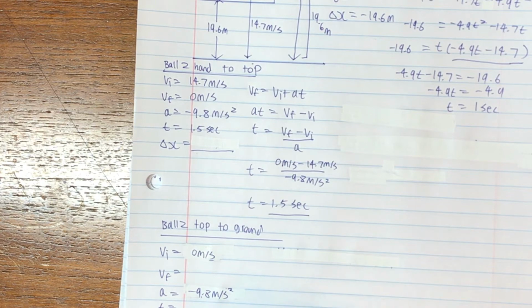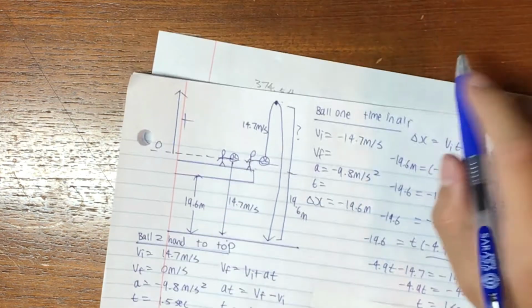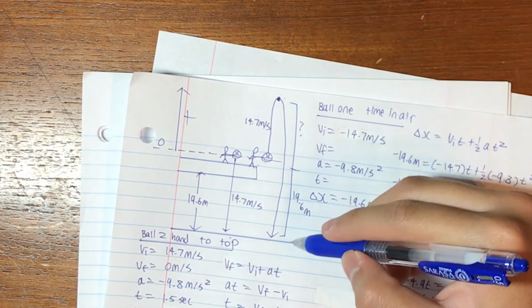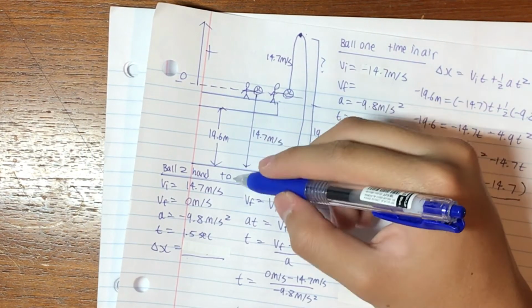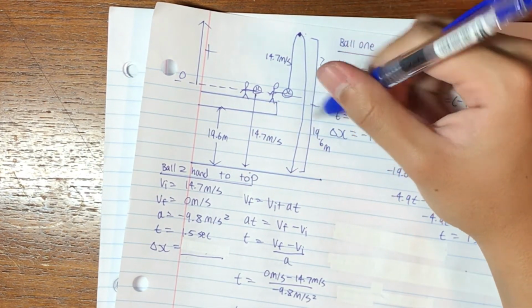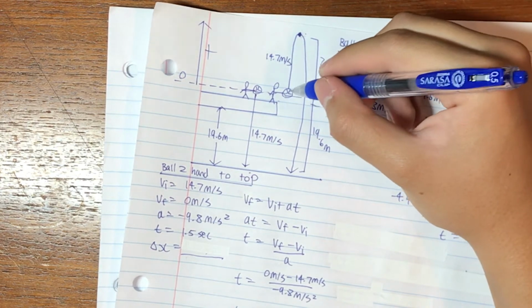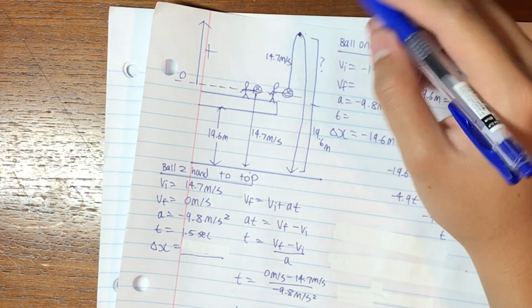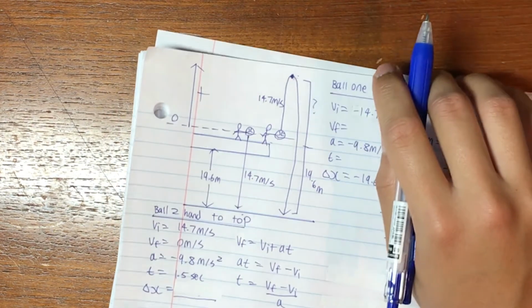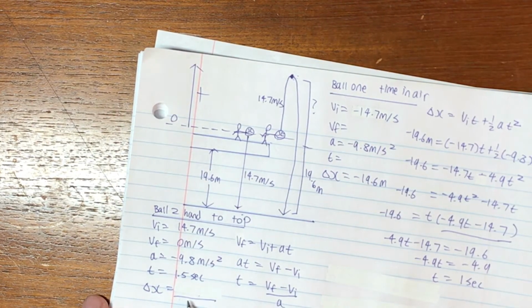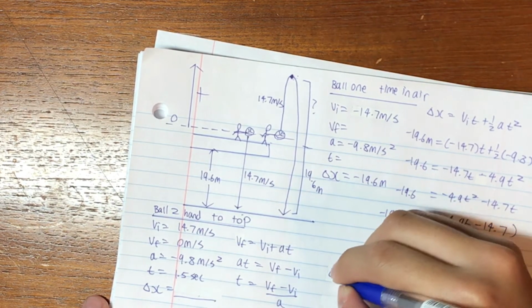And so I can find the displacement of this entire path here by taking 19.6 meters, which is the height from the street to the balcony, plus the height from the ball to the top here. In order to do that, I'm going to go back to my earlier set of kinematics where I didn't solve for this, but now I can. So let's do that.